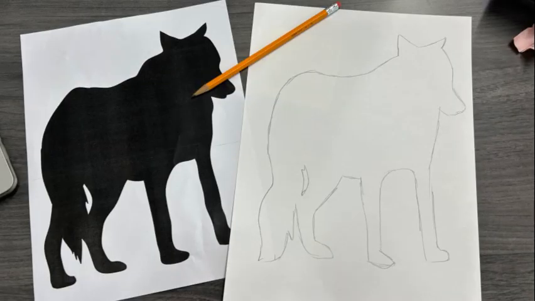Today we're going to be creating our animal. So choose one and we're going to trace it.